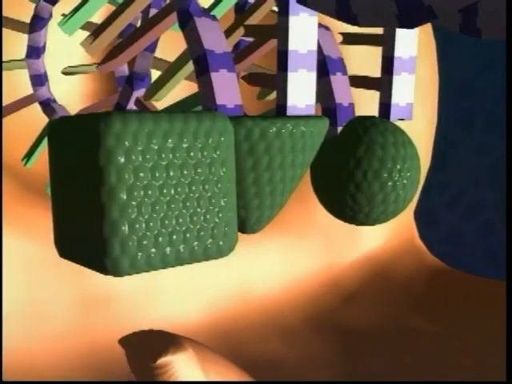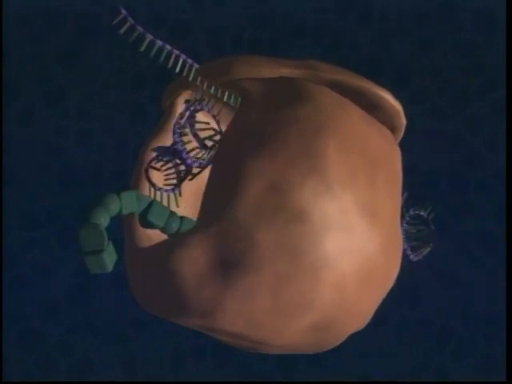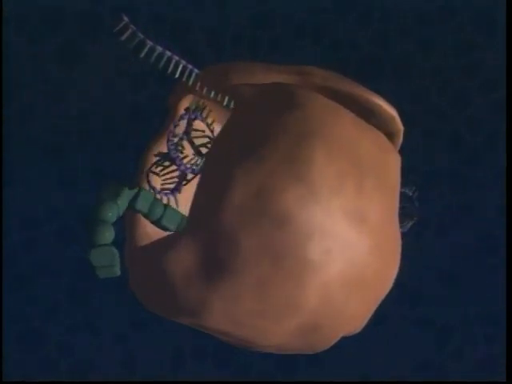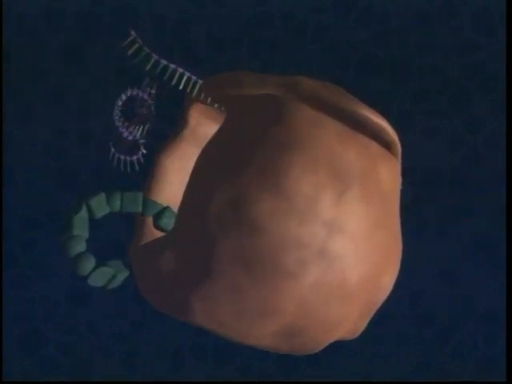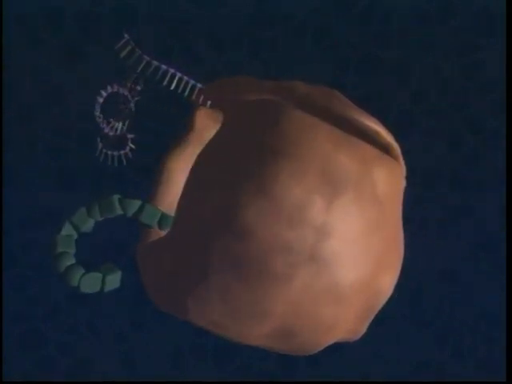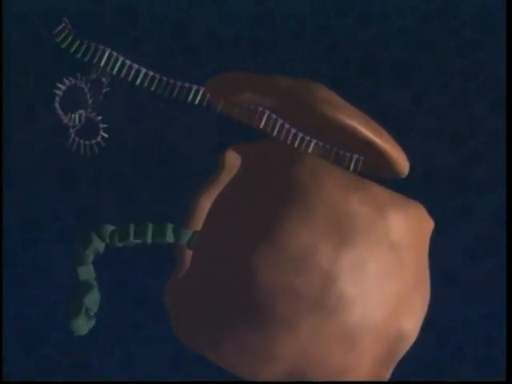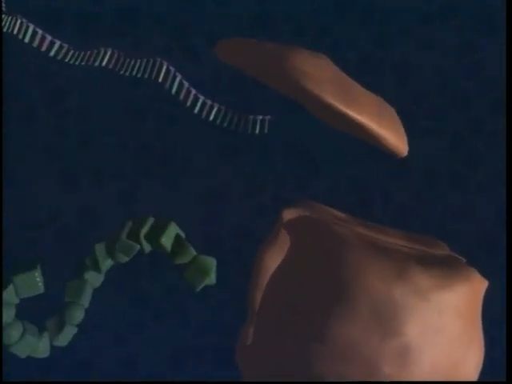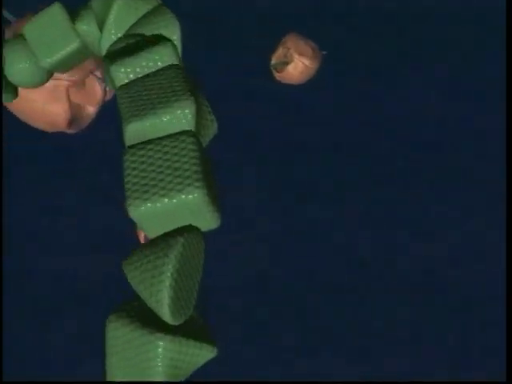With each amino acid, the protein continues to elongate. As it grows, it folds into the 3-dimensional shape so crucial to its function. When the process is complete, the ribosomal fragments separate, free to join again later. With a legion of these molecules in operation, a single cell can produce hundreds of proteins every second.